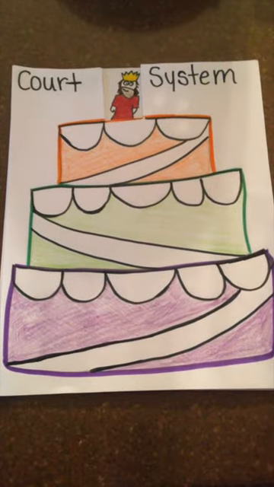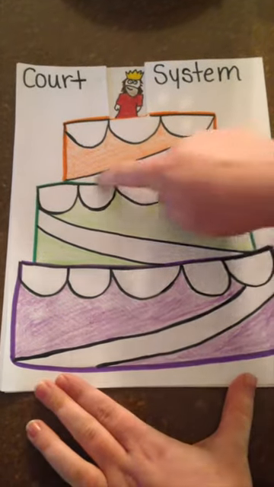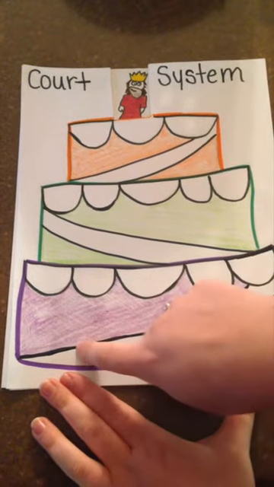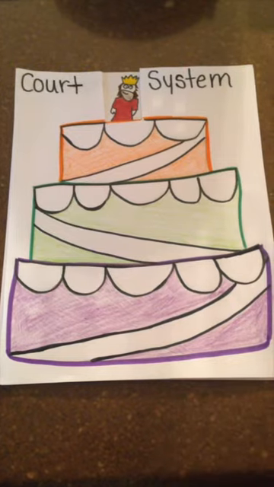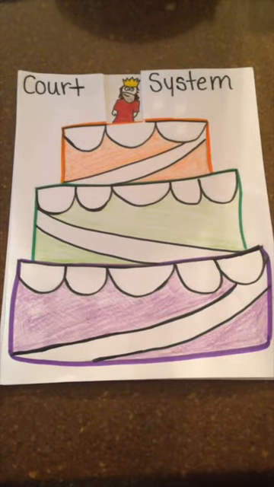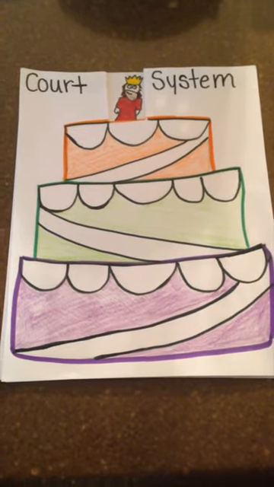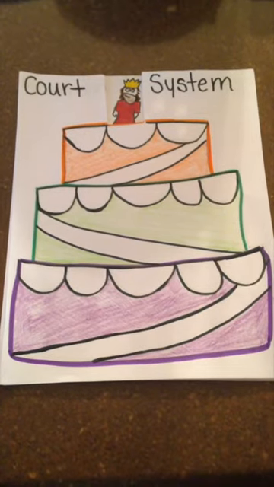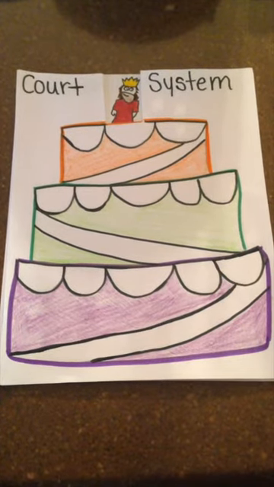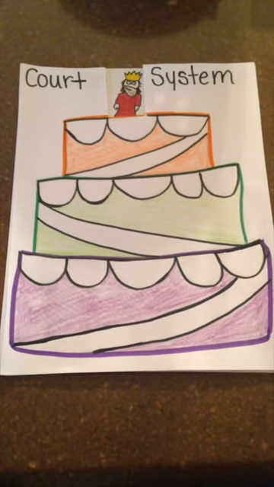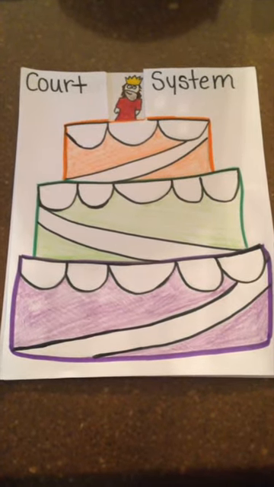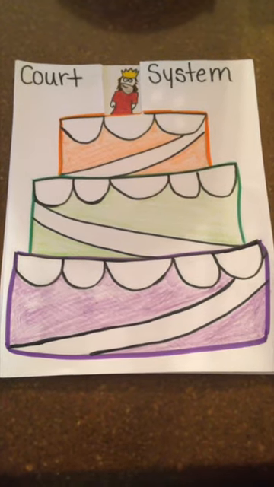Lastly, we've got the court system, here in the ribbons of the wedding cake. The court system helped the governors control the society of the 13 colonies and brought the governors and the king's power together so that they could control the 13 colonies.